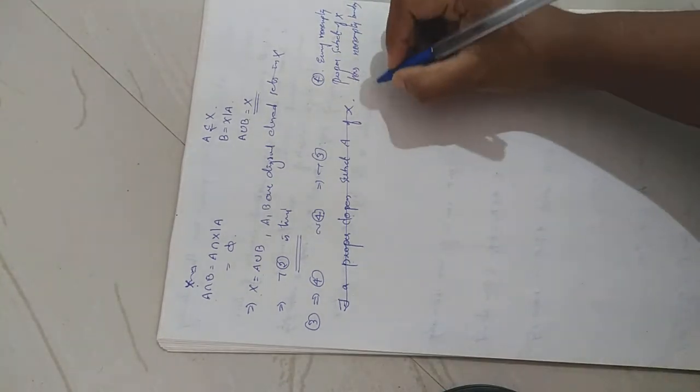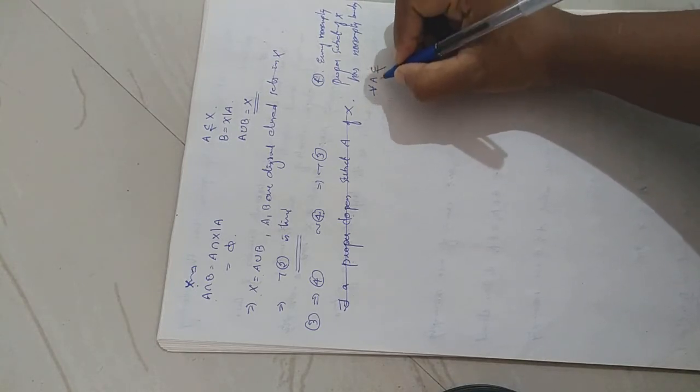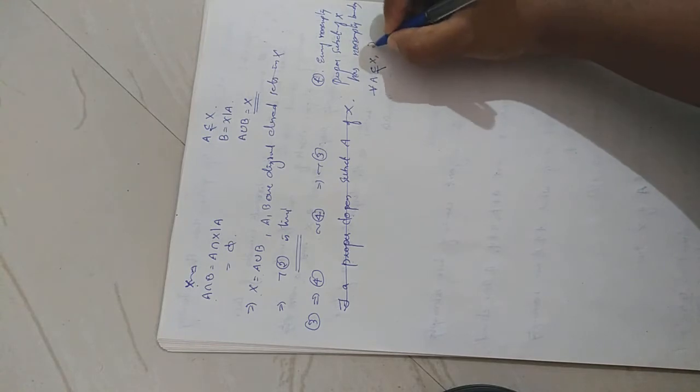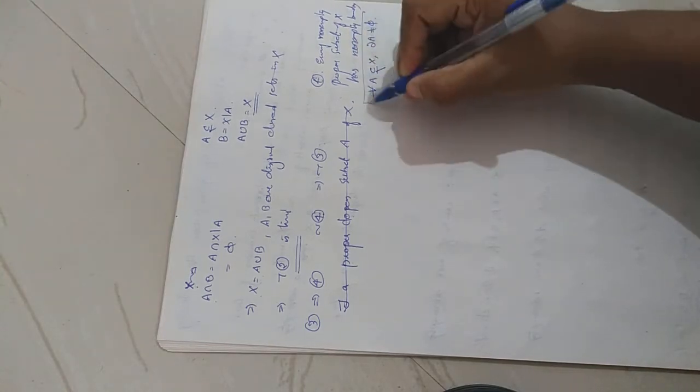That means for every A, a proper subset of X, the boundary of A is not equal to empty. This is the fourth statement.